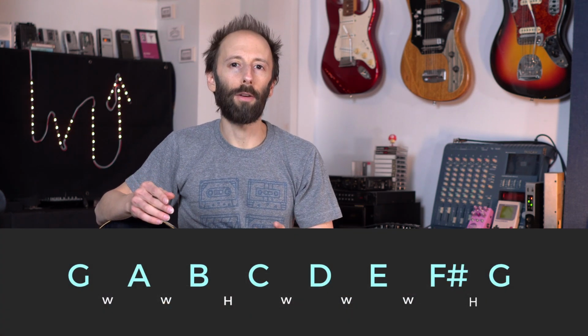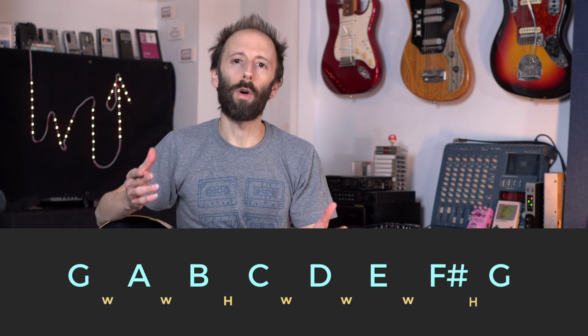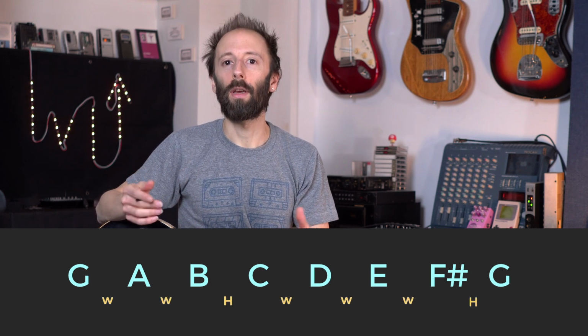Now, if you know a thing or two about modes, you might be saying, wait, I thought modes are defined by the interval pattern between the notes. In other words, what is the order of whole and half steps? And you're right, but that definition is just telling you how to make a mode. It's not telling you why it sounds the way it does and how to use it and bring out its distinguishing characteristics.